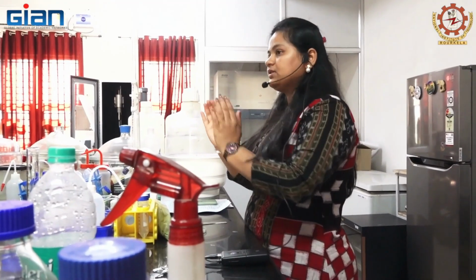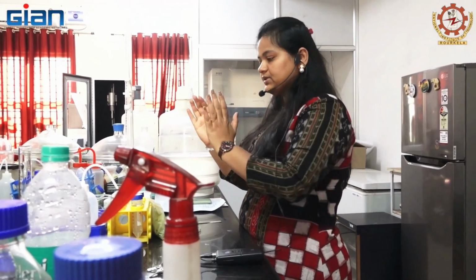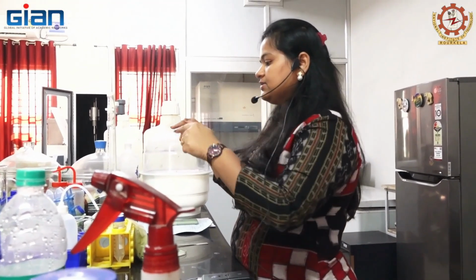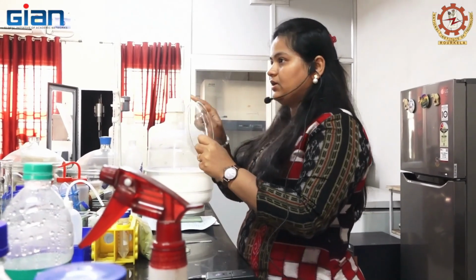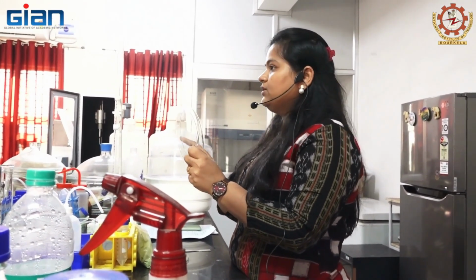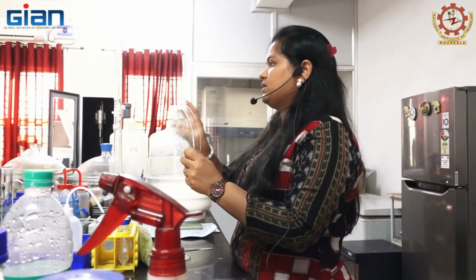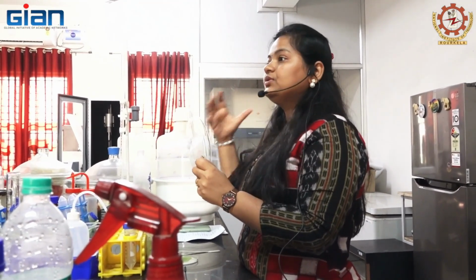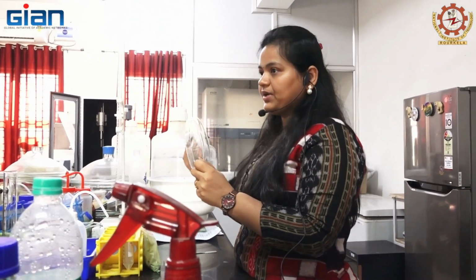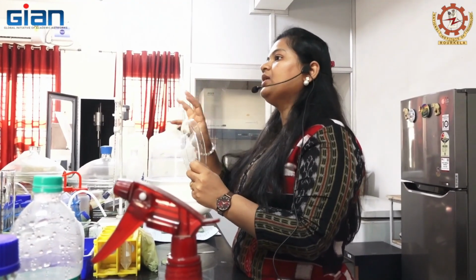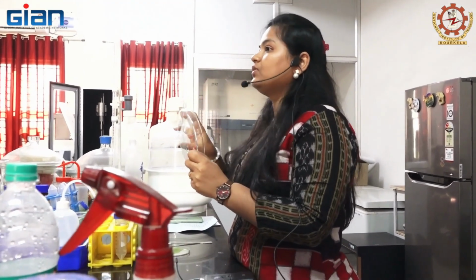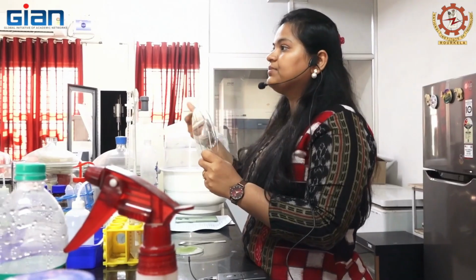You just imagine one cell wall. This is the cell, and this is the cell wall. Adjacent to the cell wall, bubbles are created due to the ultrasonic waves. Due to the heavy ultrasonic waves or high pressure, these bubbles will collapse, and after this collapse the high temperature will rise.